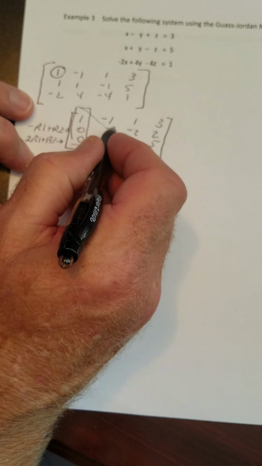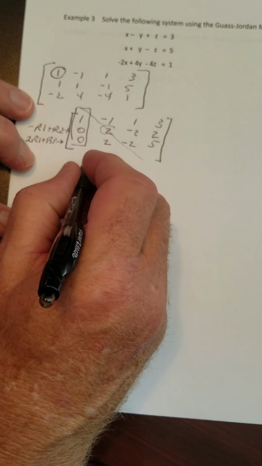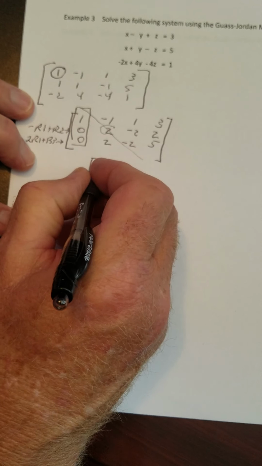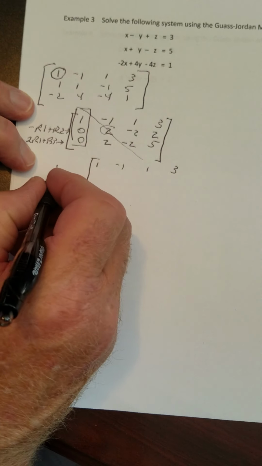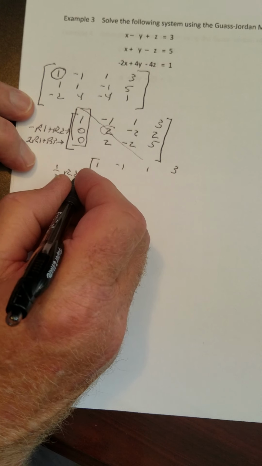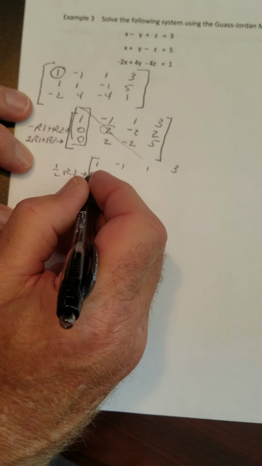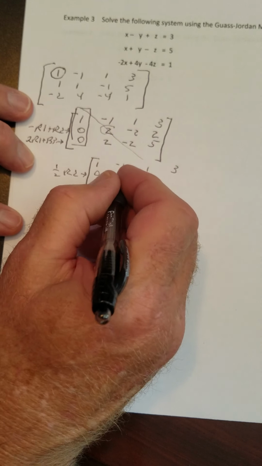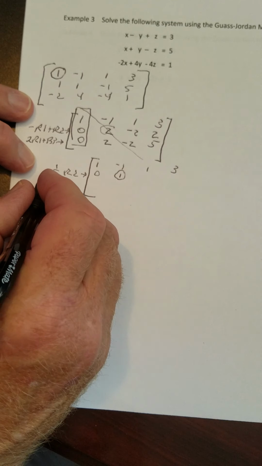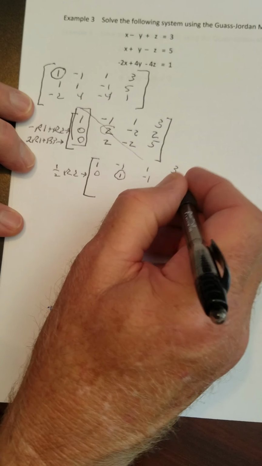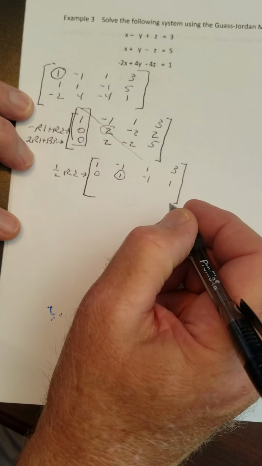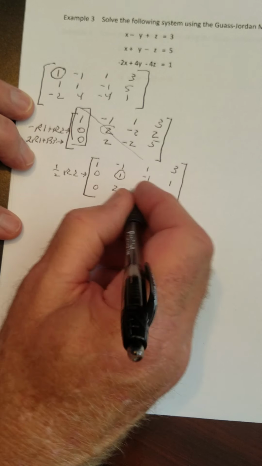Here's the main diagonal. I'm going to work on that too. First row stays the same. I'm going to take 1/2 of row 2. Half of 0 is 0. Half of 2 is 1. That's my new pivot. Half of -2 is -1, and half of 2 is 1. Bottom row stays the same.